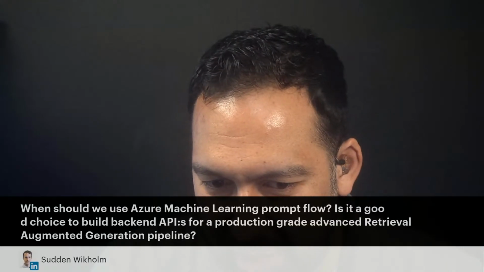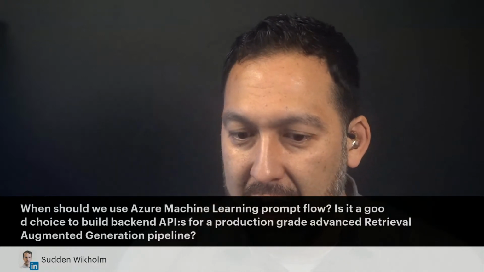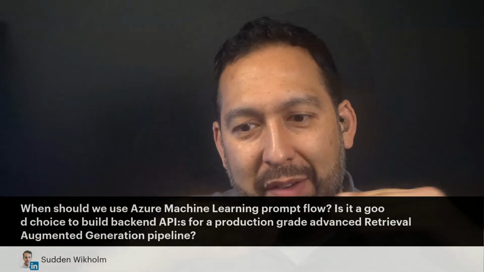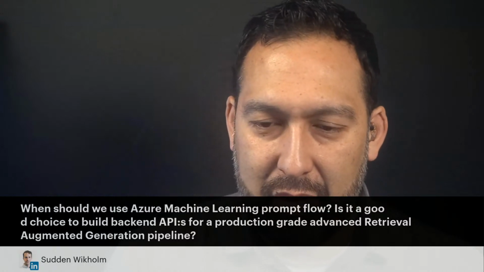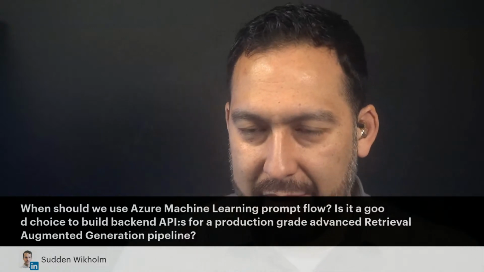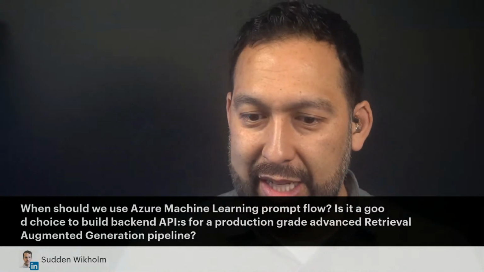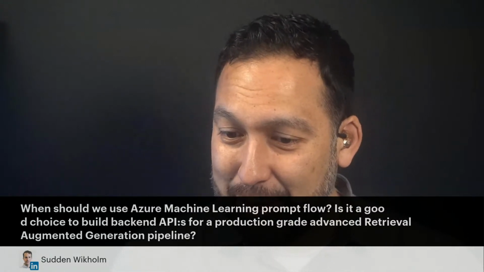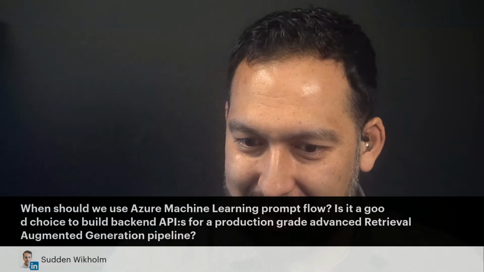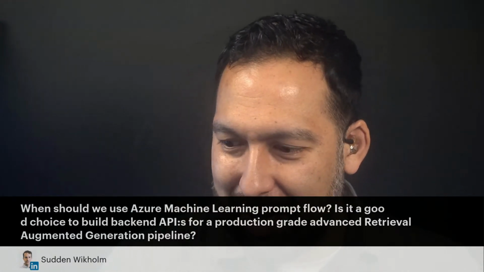Here's another question we get often: when should we use Azure Machine Learning Prompt Flow? Is it a good choice to build backend APIs for production-grade applications? Yes. Azure Machine Learning is, think of it as the base platform of all of our AI stuff. Everyone trains their models at Microsoft using Azure ML. Well, almost everybody, obviously. There are some people that have more bespoke solutions. It's really good to use, and it is production grade, 100%. Azure AI Studio is built on top of Azure ML, just as an FYI. It's absolutely good to use.